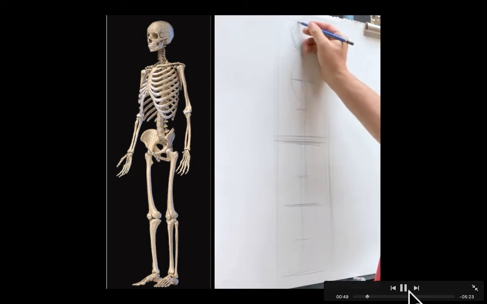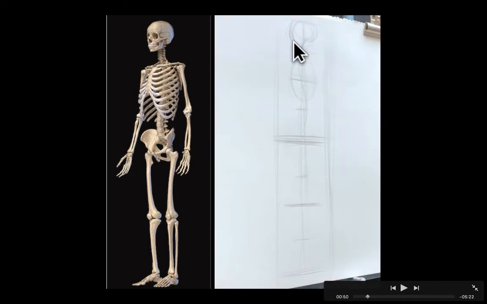You can see me here breaking down this profile view. Remember, the halfway point defines the front plane from the side plane. We learned that in the skull drawing. You have this round cranium and then this kind of squarish triangularity of the front of the face.